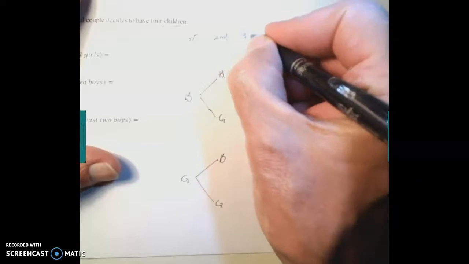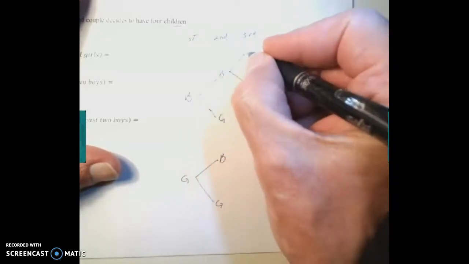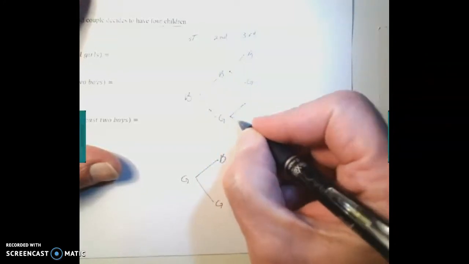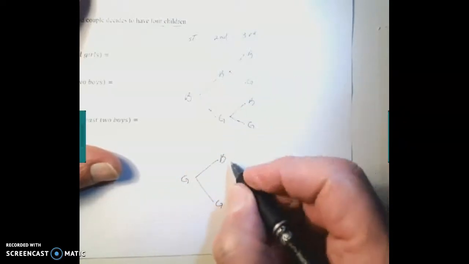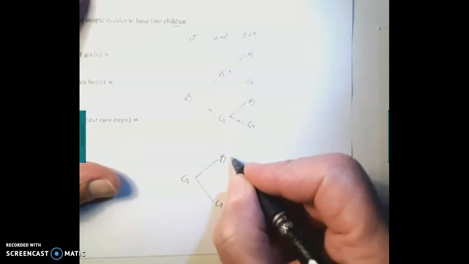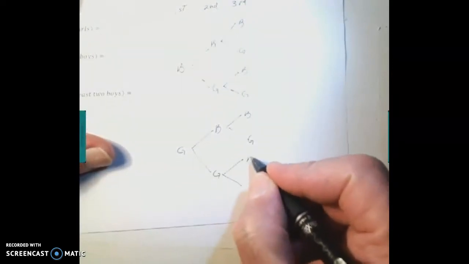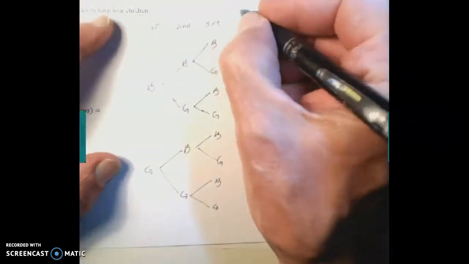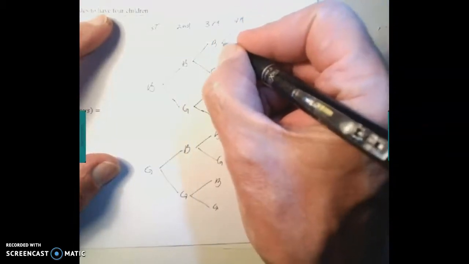Third child, branch off again, give yourself plenty of room. Boy or a girl branches off of each one of these. After having a boy, then a girl, you could have a boy or a girl for the third child. After having a girl and then a boy, you could have a boy or a girl for the third child. Same thing down here, a boy or a girl. That's 3 children. We still have to have a 4th, so we're going to branch one more time.